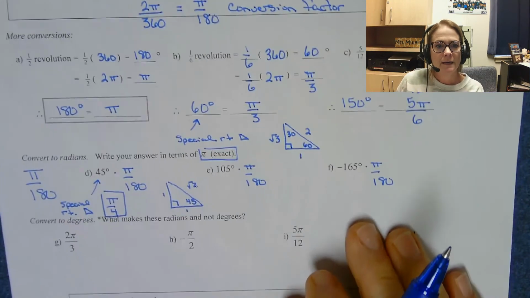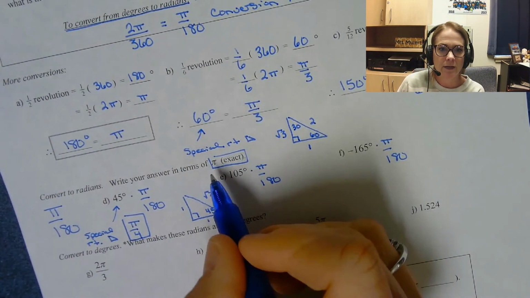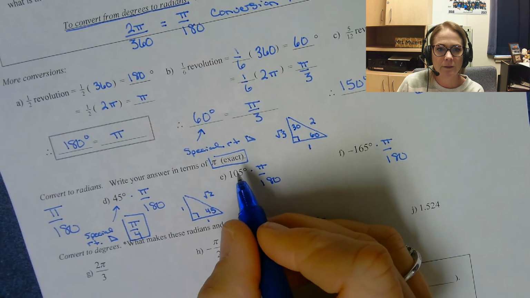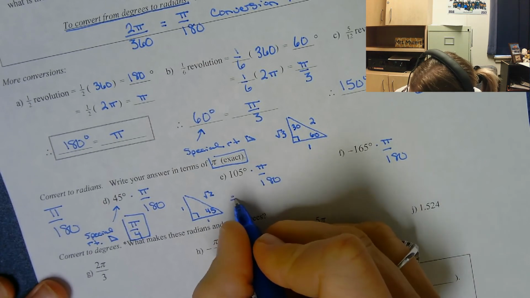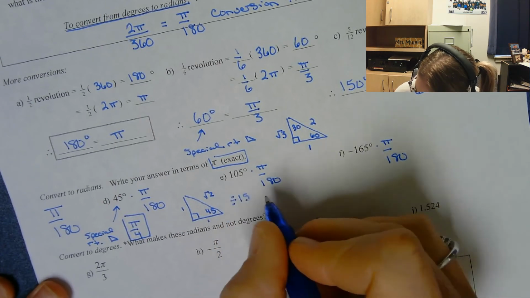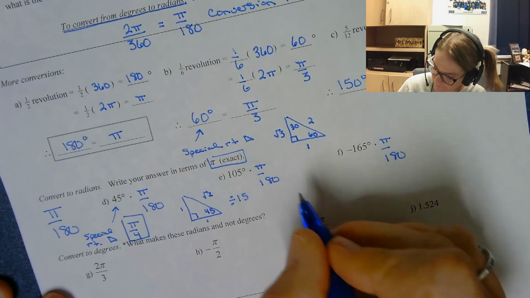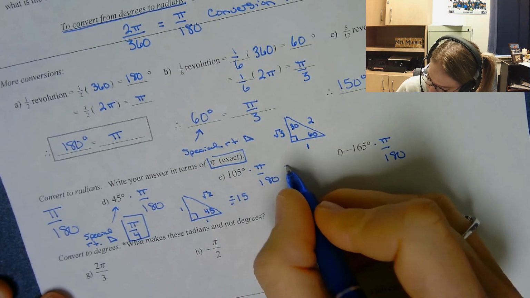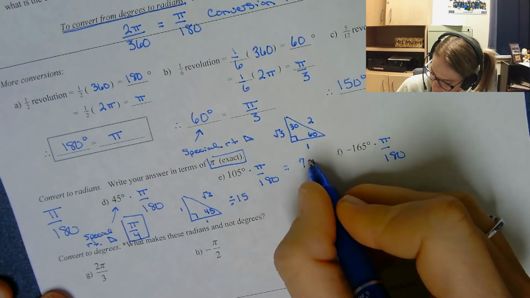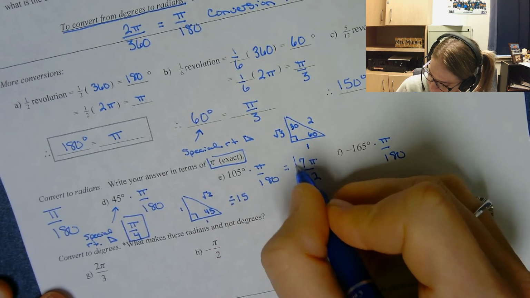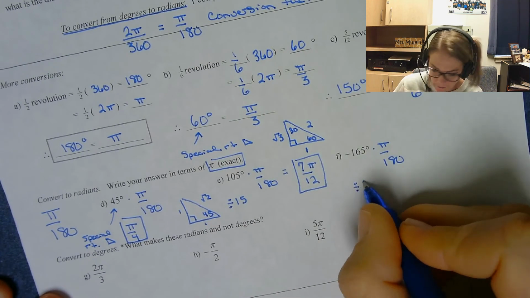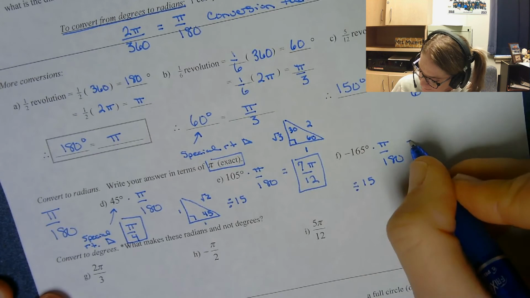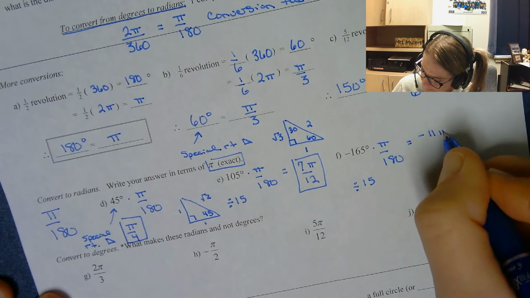All right. Just some other ones just to practice. If you canceled here, you would want to find something that divides into both. I believe 15 divides into both of these. So I'm just dividing by 15 here. And when you cancel all of this out, 15 goes into there. 7 pi over 12. All right, and then same thing here. I believe I can divide by 15 here also. And I get negative 11 pi over 12.